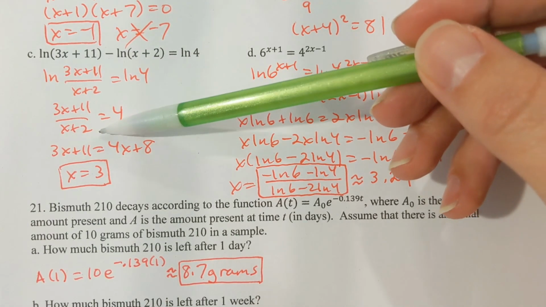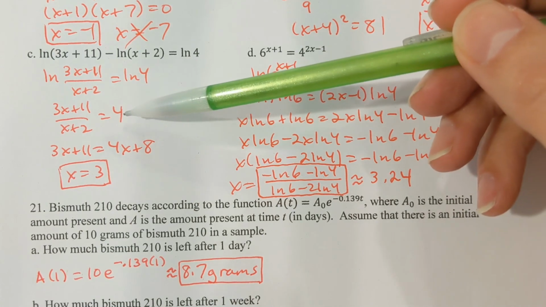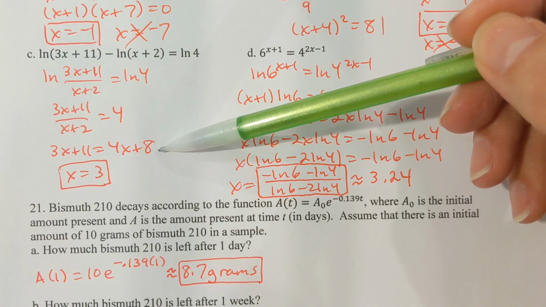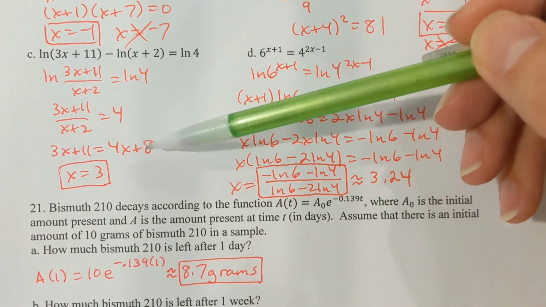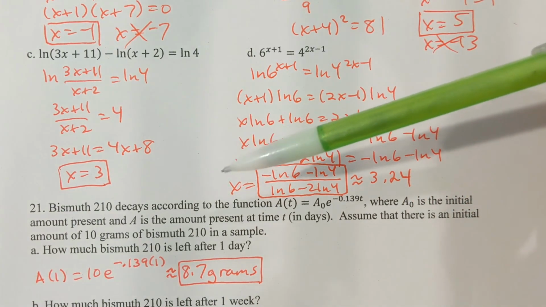Okay, multiply both sides by x plus 2. That'll get rid of the fractional form that's on the left. 4 times x plus 2 is 4x plus 8. If you subtract 3x and then subtract 8, x equals 3 would be the answer there on that one.